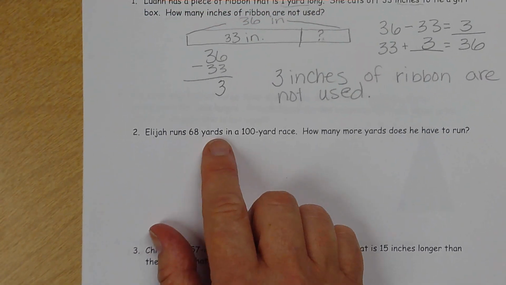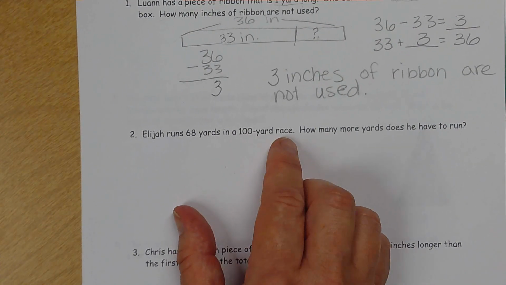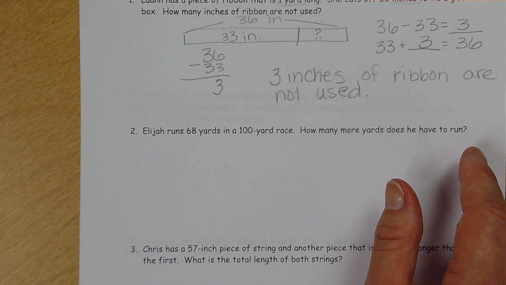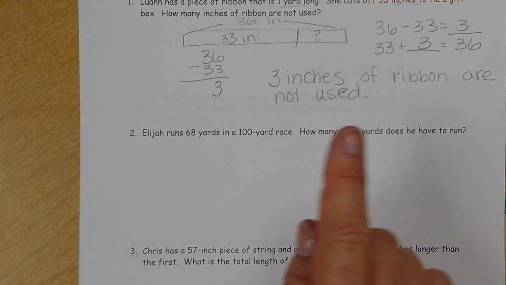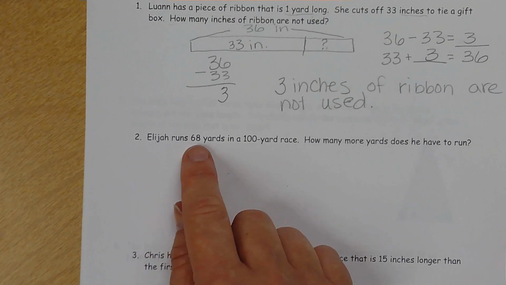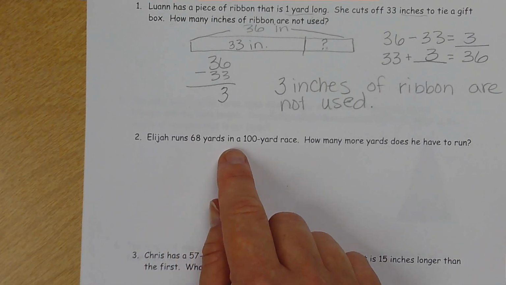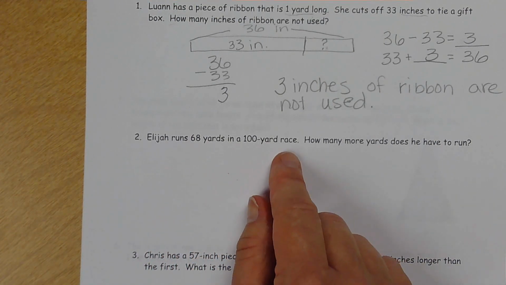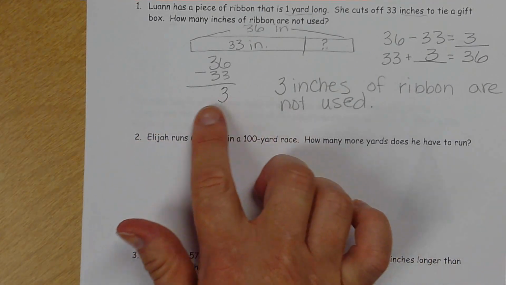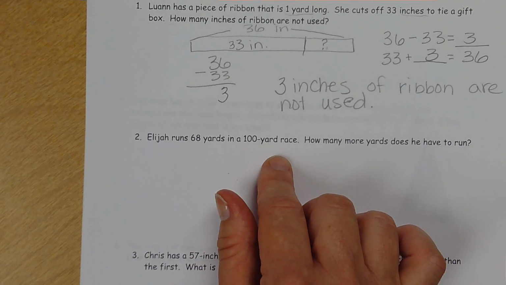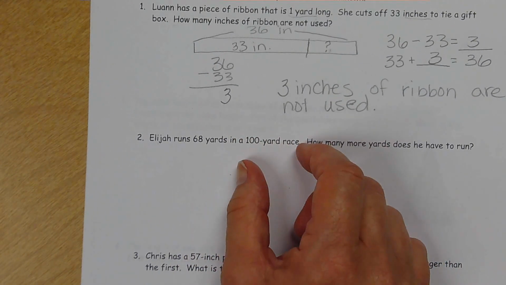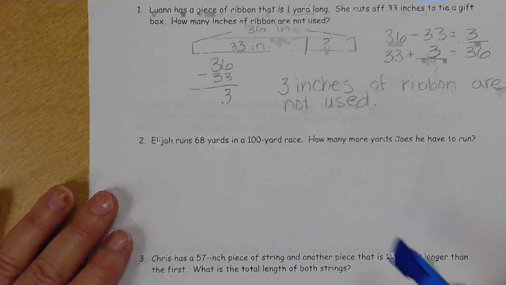Elijah runs 68 yards in a 100-yard race. How many more yards does he have to run? Let's look at what we can draw. Elijah runs 68 yards in a 100-yard race. What is the whole? We have two numbers here to work with. What's the whole? 100. The whole race is going to be 100 yards.